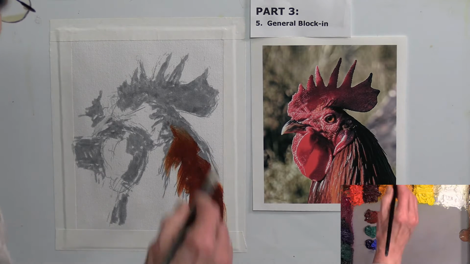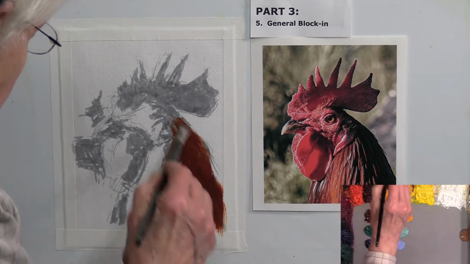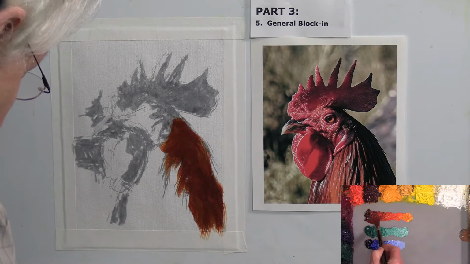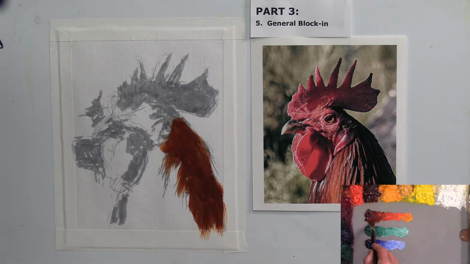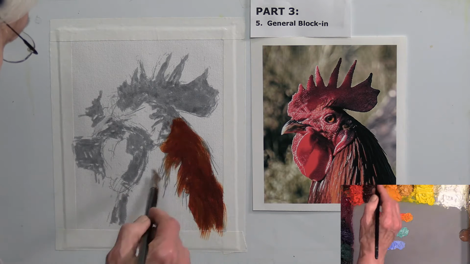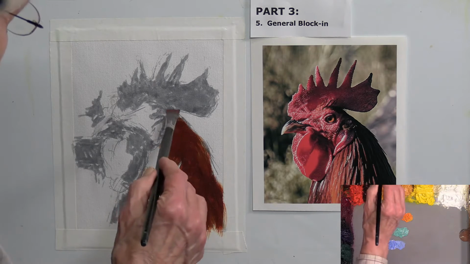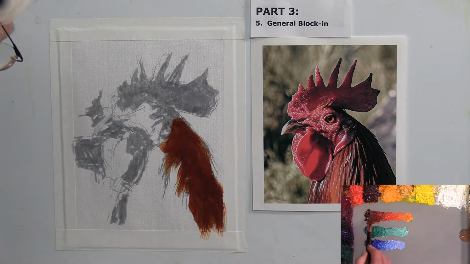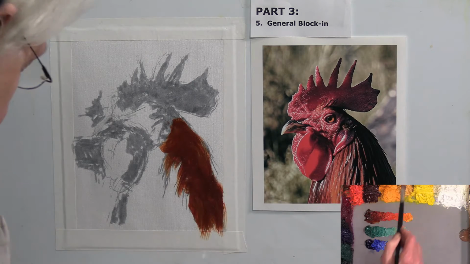And one other thing about blocking, the paint needs to be relatively scarce. I'm not going to say thin, because I don't use any medium or any thinner at all when I'm placing colors. But the block-in does need to be relatively scant as to the amount of paint that goes on, although it needs to cover the surface. We don't need that to be so thick that when we go back in to refine, we can't work with it.